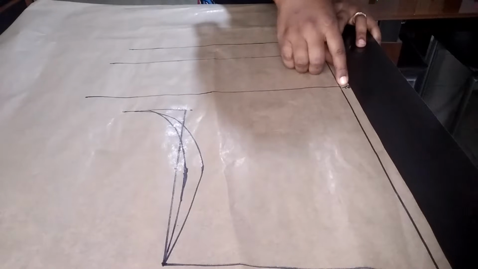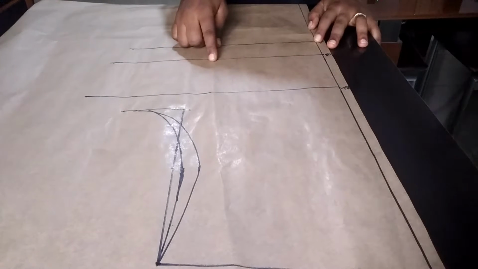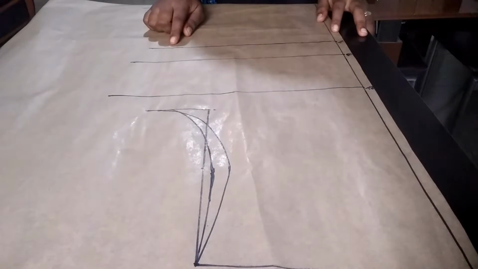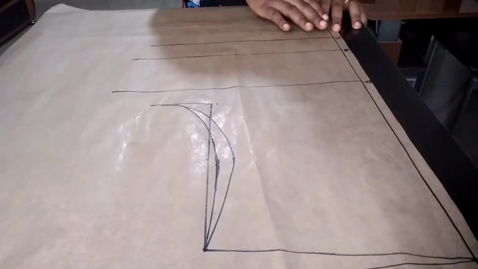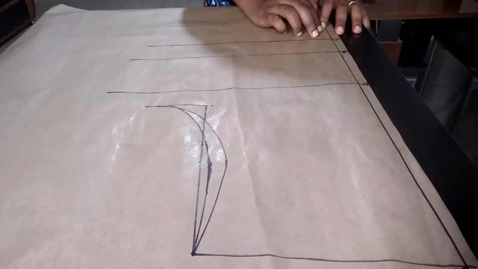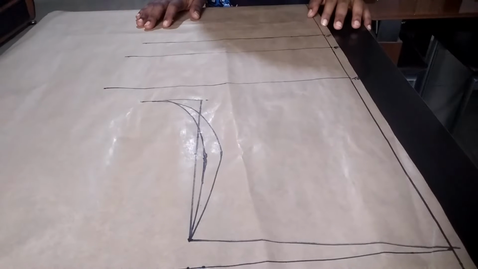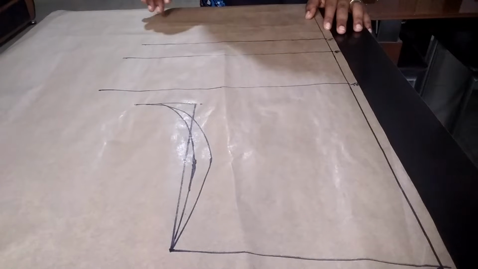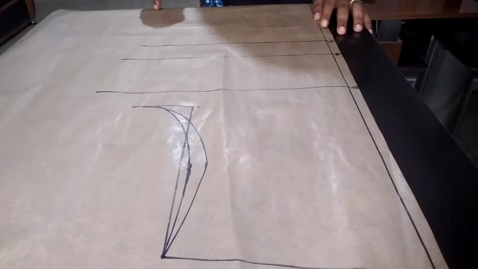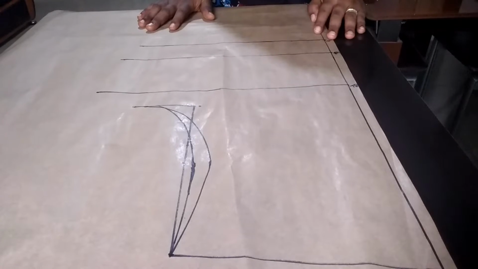You come and locate where your bust line will fall, where your under bust line will fall, and where your waistline will also fall. How do you get to know that? In our previous tutorial, I showed you how you can take an accurate body measurement and what you will need for it. I'll be linking that video in the description box of this same video, so go and watch that and take your accurate body measurement if you have not done so.